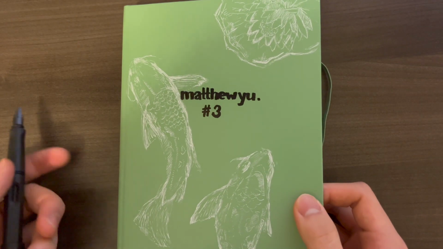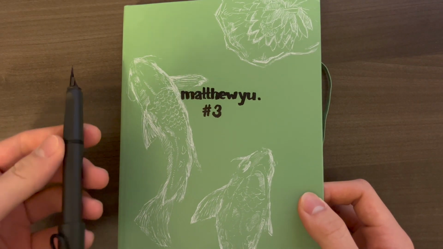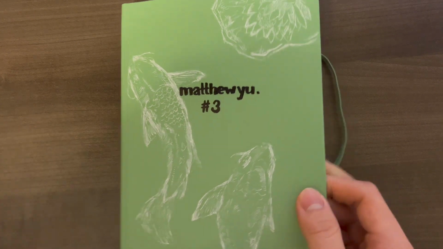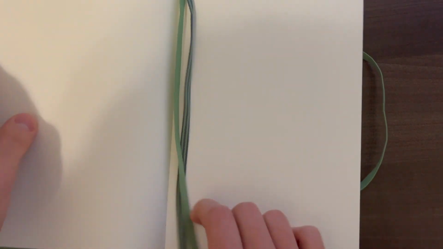For this tutorial, all you will need is a pen or whatever drawing tool that you like, and also some paper. I'm just going to be using my sketchbook here.